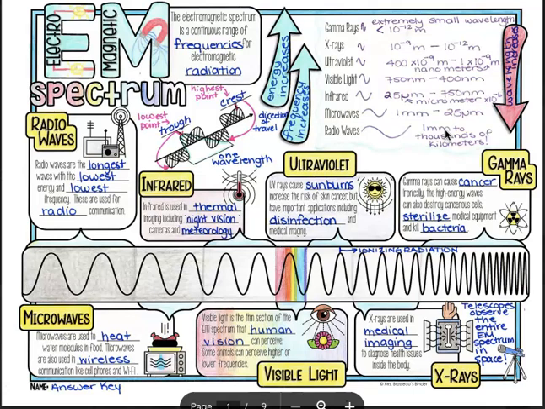I don't care if you know that, so you don't have to write all these numbers down. If you want to, you can. But gamma rays have the shortest wavelength. Radio waves have the longest wavelength. Radio waves are incredibly large. They're the size of buildings. Gamma rays are very, very tiny. So from short wavelengths to long wavelengths, again, the wavelength being the distance from crest to crest here.